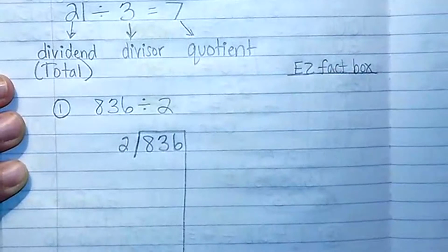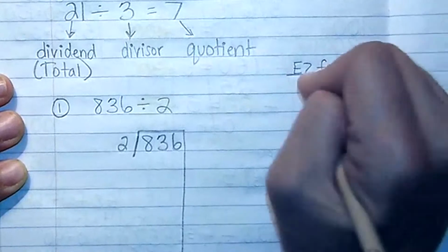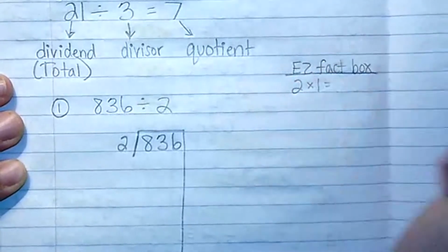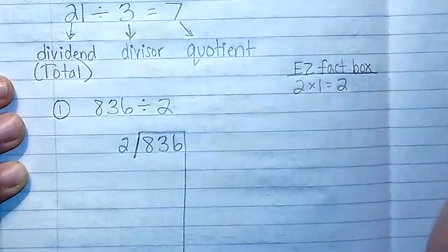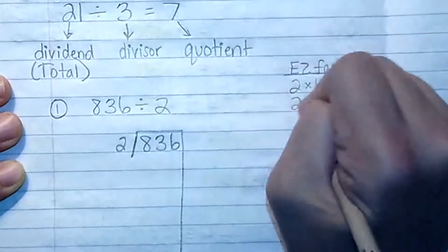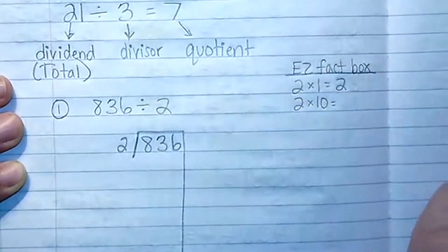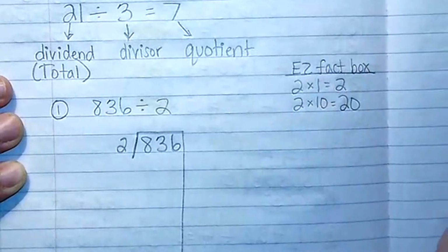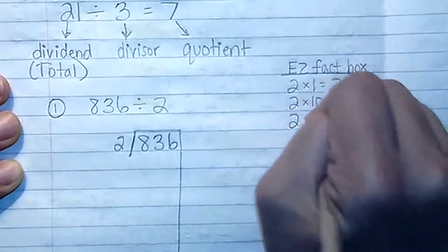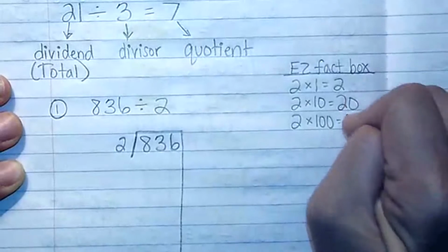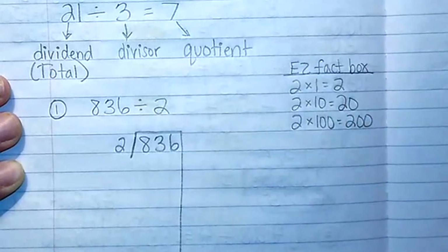I should always start my easy facts with the very first product. So I'm going to start with 2 times 1. 2 times 1 is 2. What is 2 times 10? 20. What is 2 times 100? 200. What is 2 times 1,000? 2,000. That would be too big.